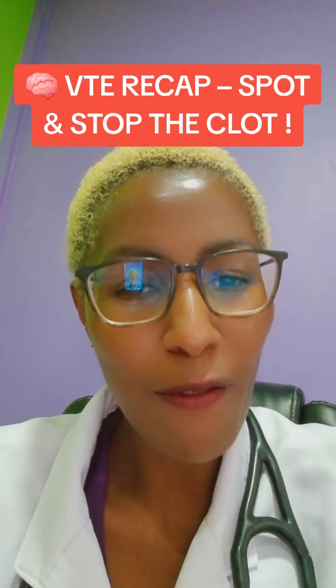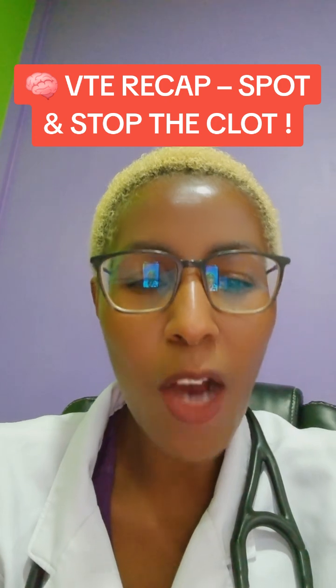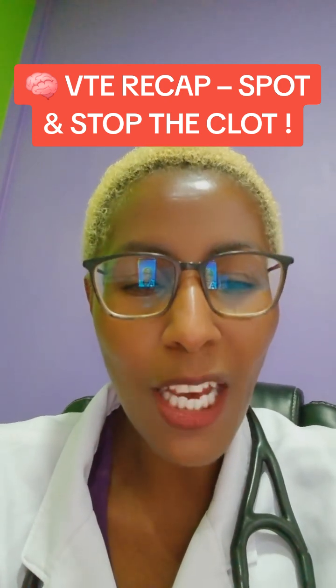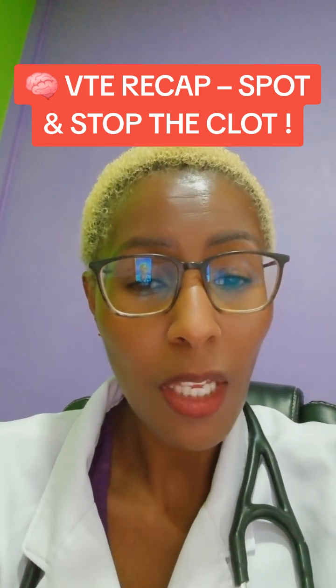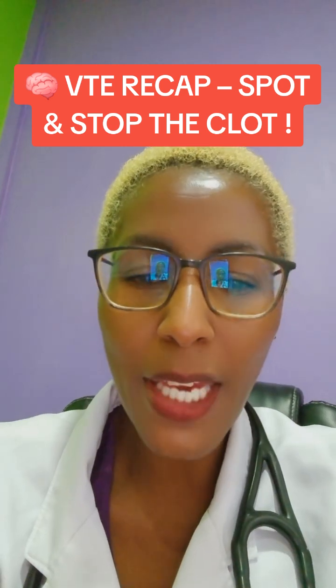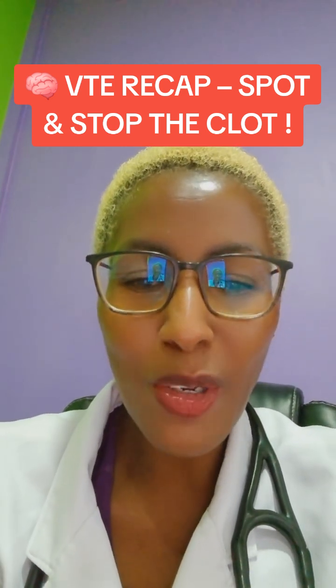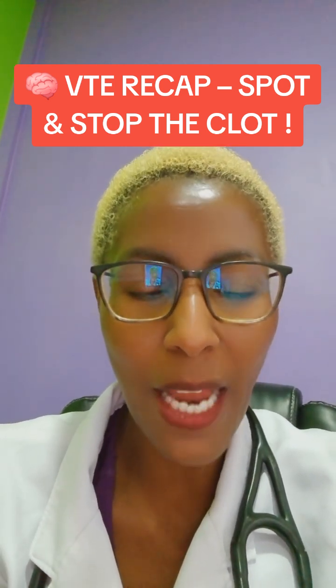So we have learned a lot. I hope we can now spot the clot. And if the clot occurs, we can stop it early. And once you get a clot, know you can still live healthy lives after a blood clot.